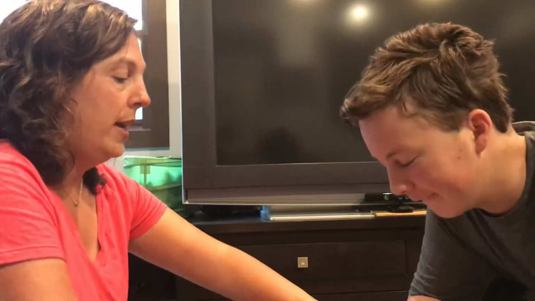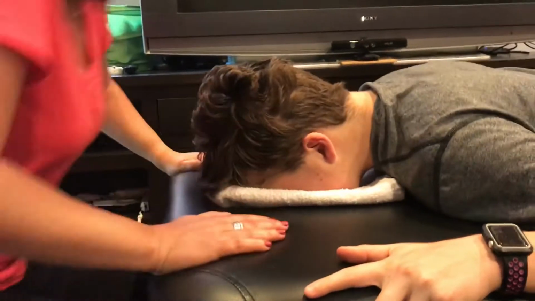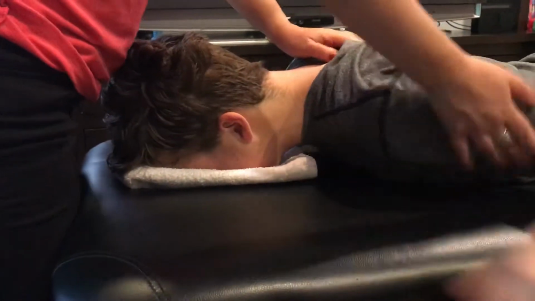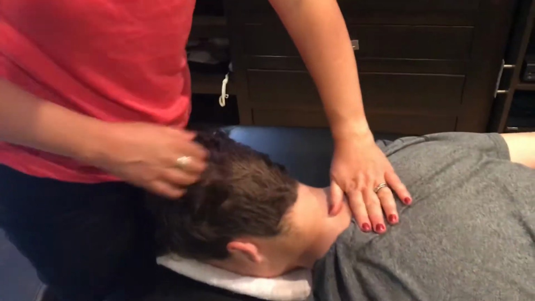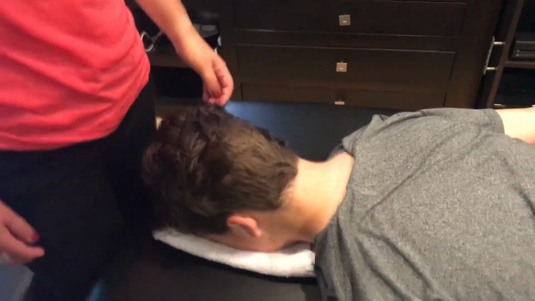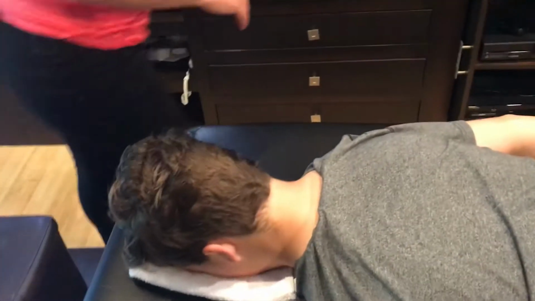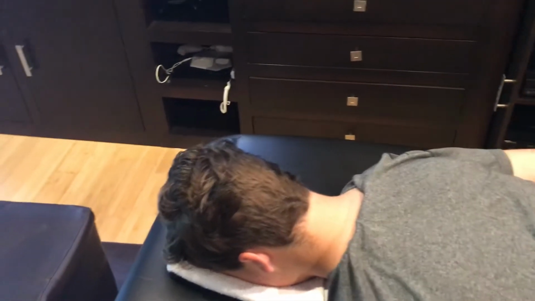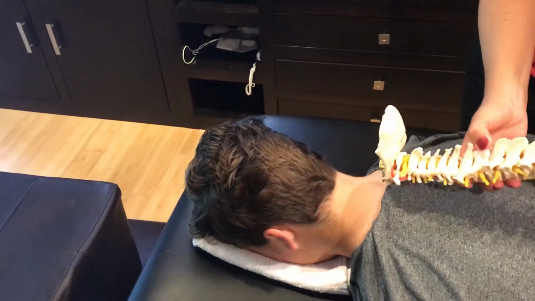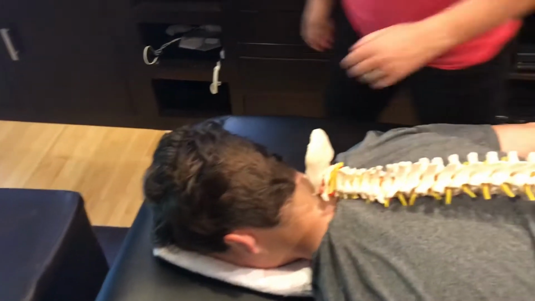All right, put your head here. So now we're going to do central PAs. Put your arms down by your side. Since I'm not going into the thoracic spine, I'm not going to make him take his shirt off. As long as it stays below his T1-2 level, we're going to be good. Okay, so now I think I'm going to start using a plastic spine model. Put it on my back. Feels weird.